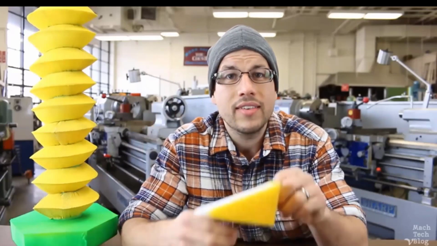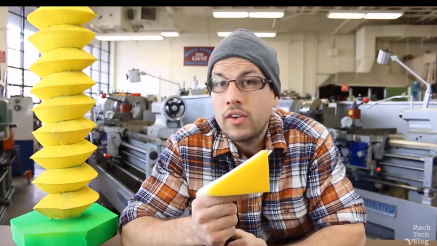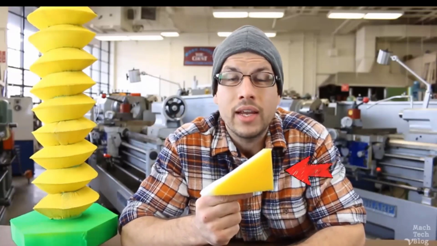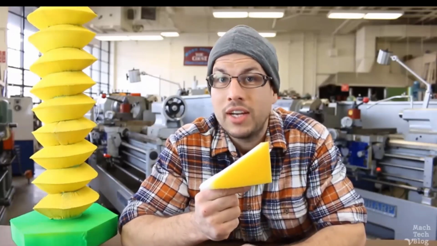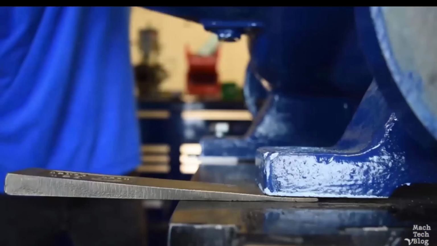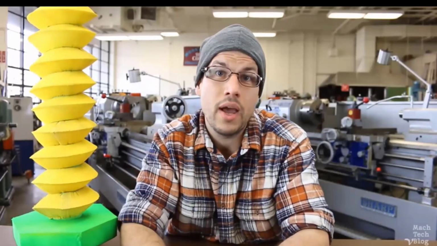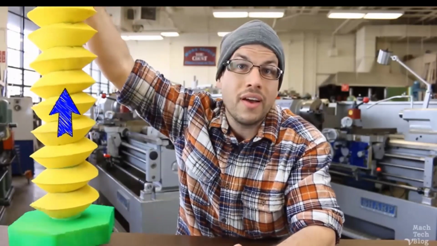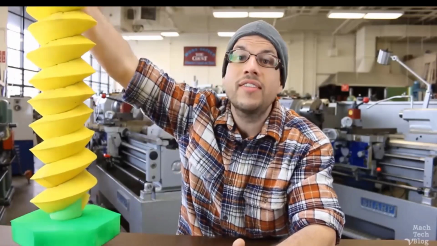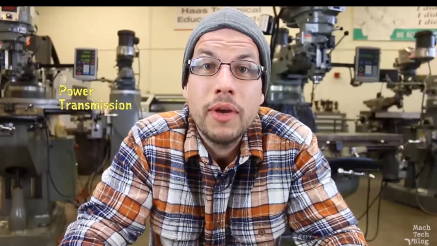Now, a classic tapered wedge uses the mechanical advantage of an inclined plane to convert force at its blunt end into force perpendicular to its inclined surface, which makes it much, much easier to split objects or to lift heavy objects. Screw threads work in essentially the same way, except that they convert rotational force into linear force along the axis of the cylinder. And this has all types of uses.